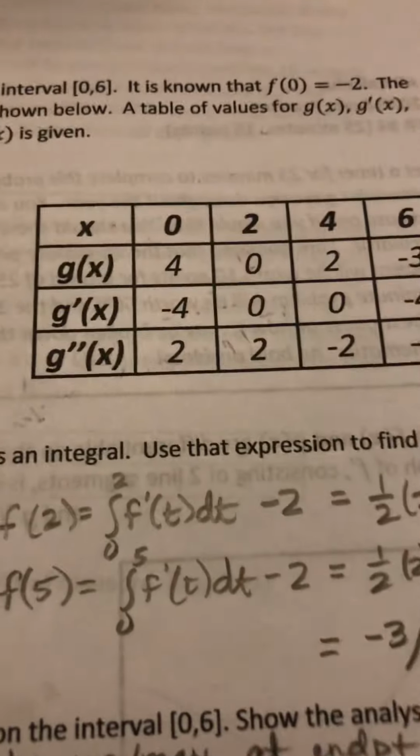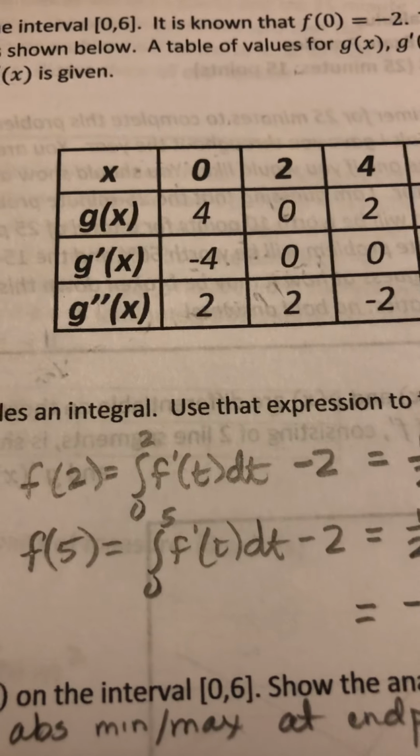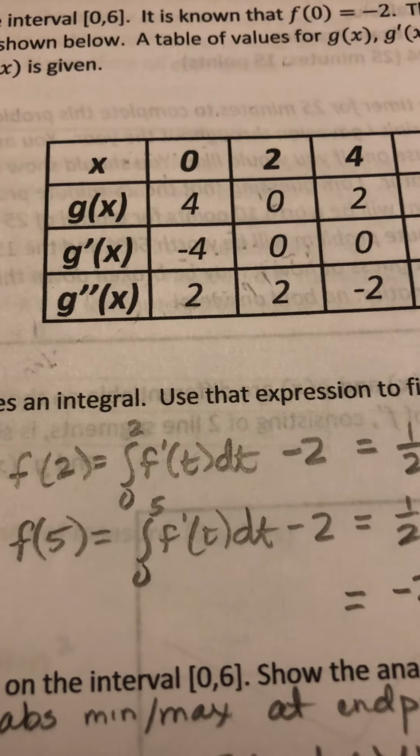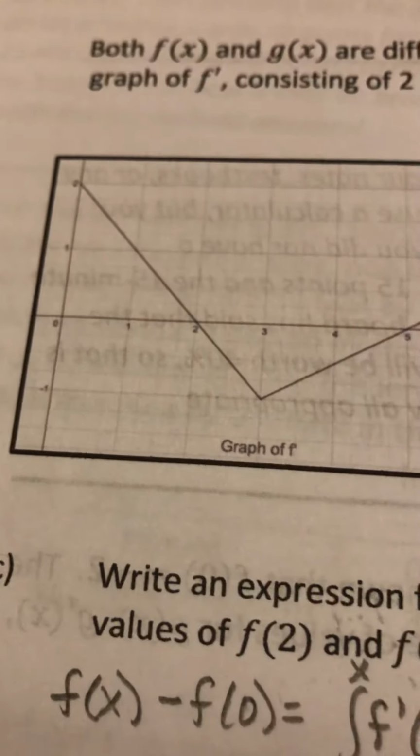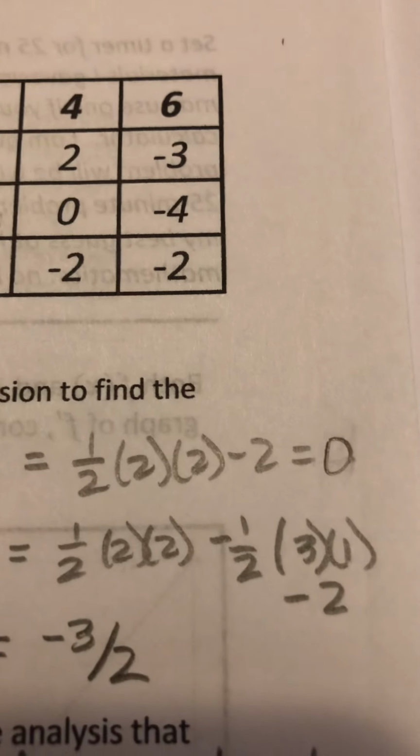And now we use that to evaluate f of 2. So the integral from 0 to 2 of f prime, and then -2. Well, from 0 to 2, we have that triangle, 1/2 times 2 times 2. And then -2 gives us 2 minus 2 is 0.